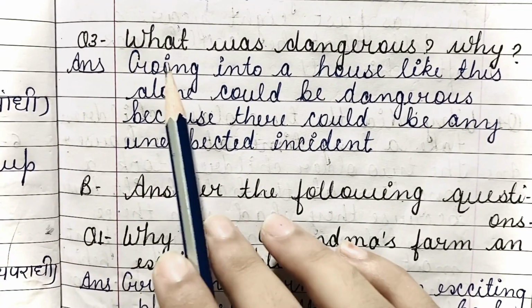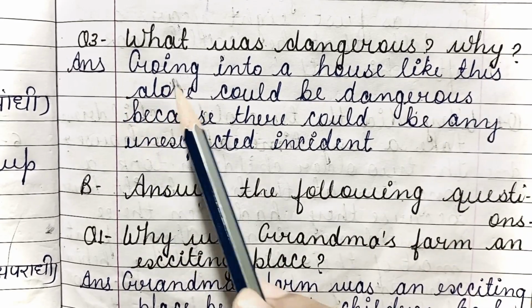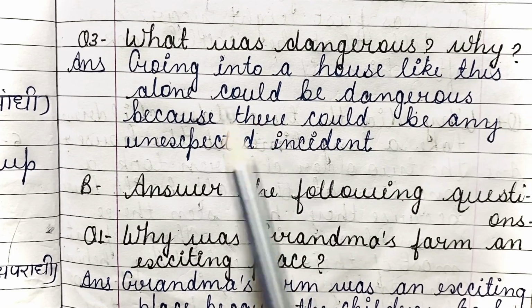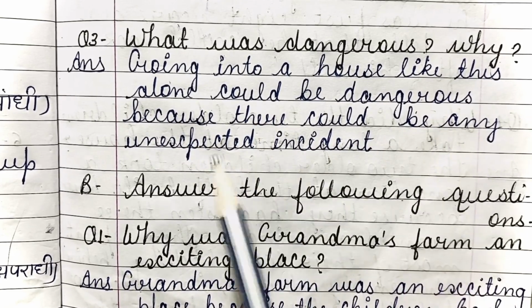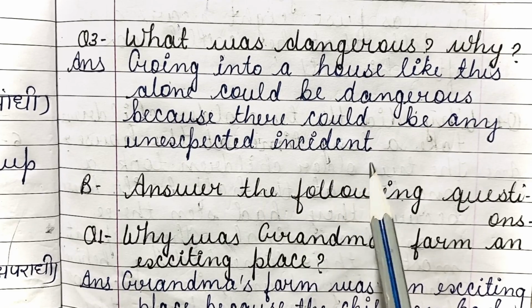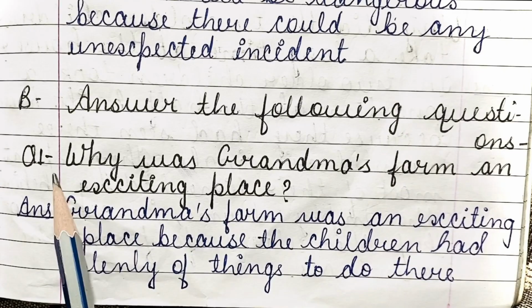Next question is, what was dangerous and why? So the answer is, going into a house like this alone could be dangerous because there could be any unexpected incident. So we have completed short answer. Now come to the next exercise, that is answer the following questions.